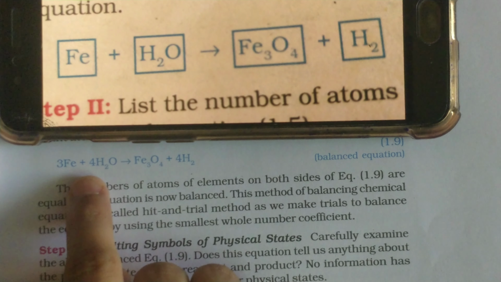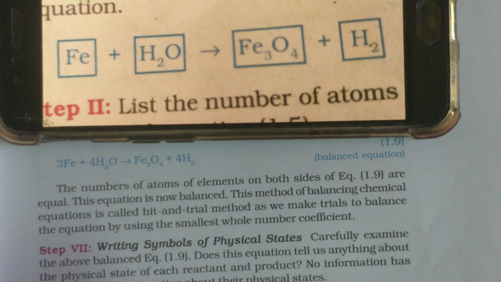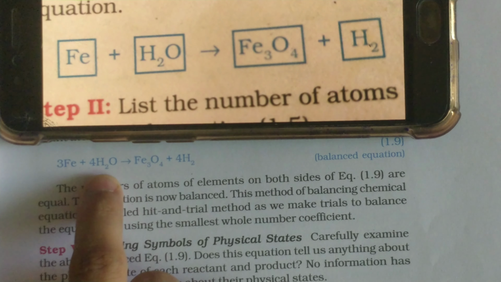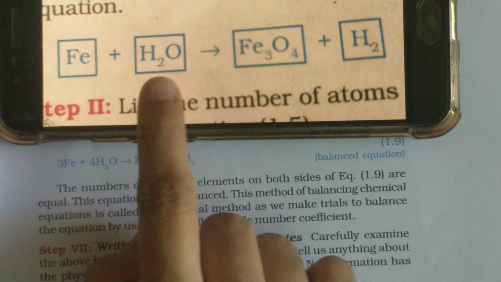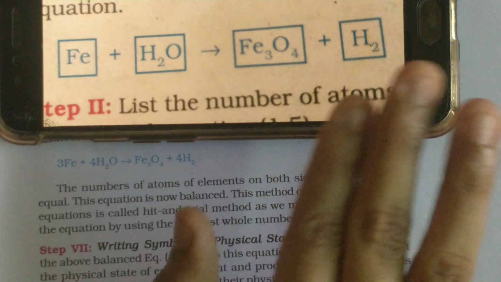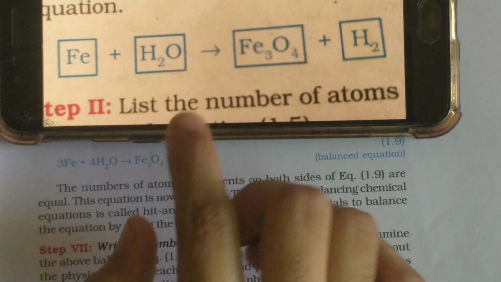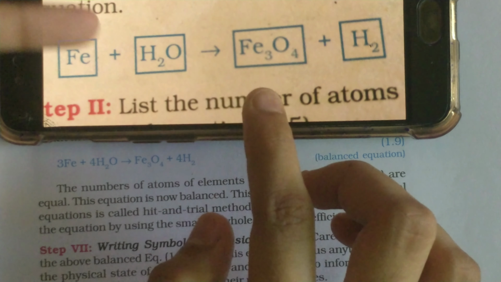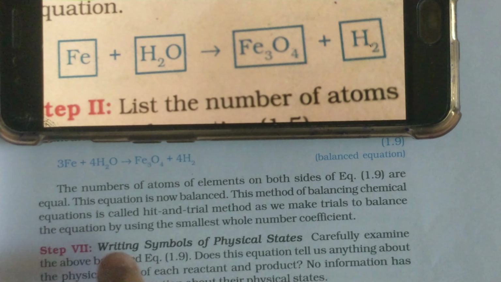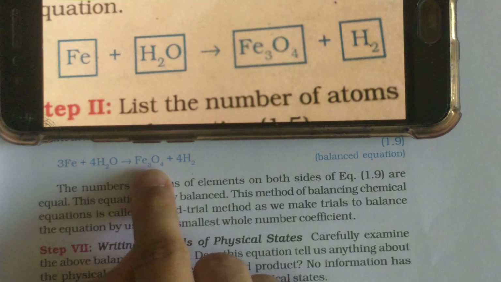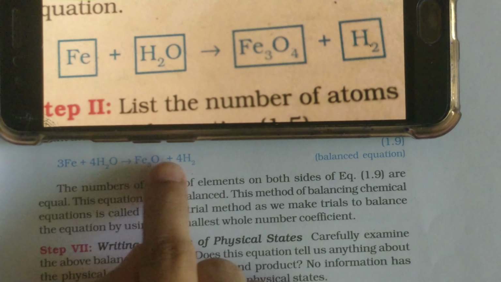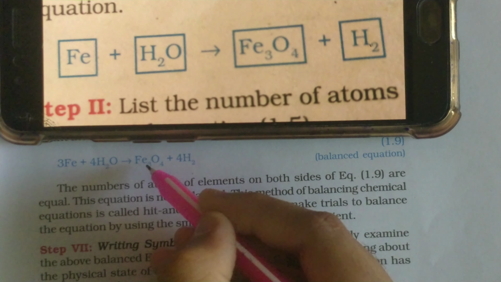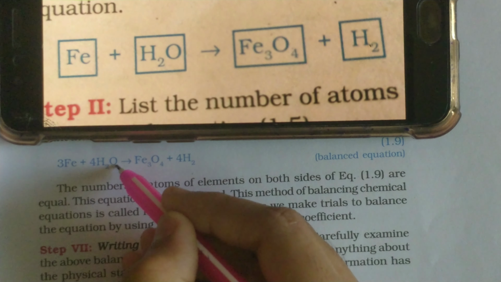We have hydrogen. Hydrogen here is 2, and hydrogen here is 2, so it is already balanced. We can leave that off. Now coming to oxygen. Oxygen here it is 4, here it is, I mean, sorry, it is 1. But now this oxygen, what did we do to make it balanced? You can't put 4 right here, you can't put 4 here.